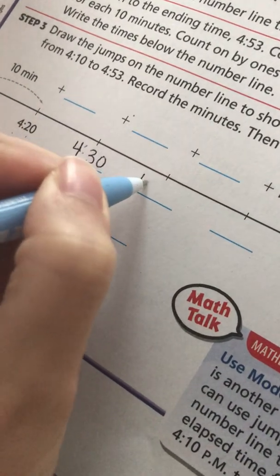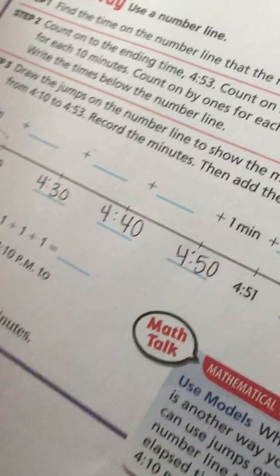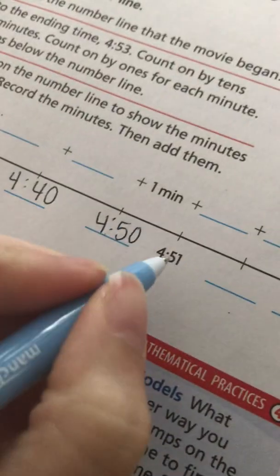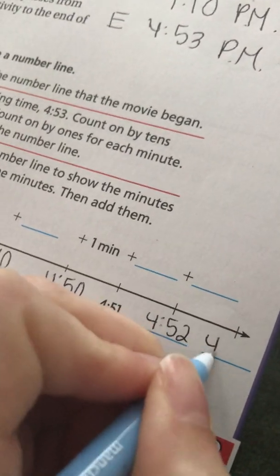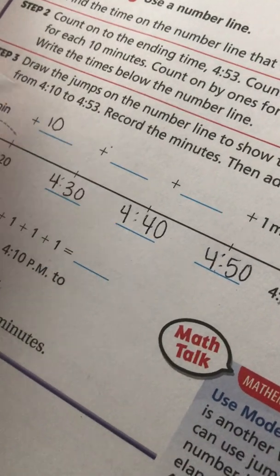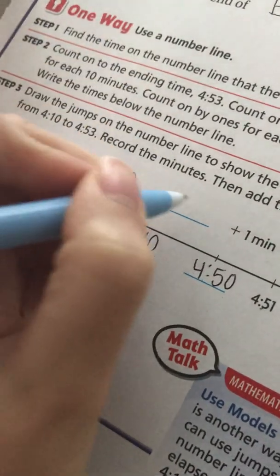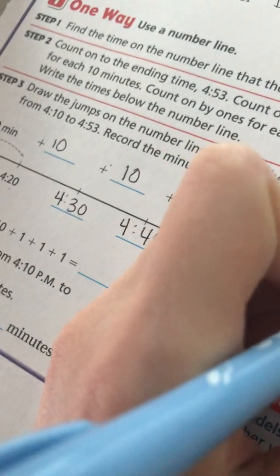Let's just continue this. Then we're gonna do 4:40, 4:50. Now we can't go another 10 because the movie ends in 3 minutes. So now we're going to go by ones. 4:51, 4:52, and 4:53. That's the ending and the start time. Now let's fill in how much we're adding each time, how much is increasing. So plus 10, plus 10. We added another 10 here. Then we added 1 minute, plus 1 minute, plus 1 minute.